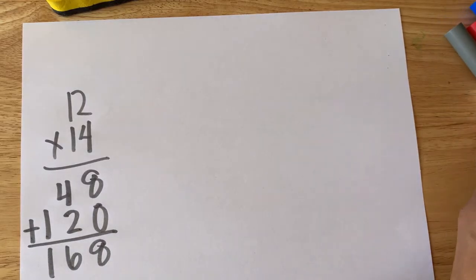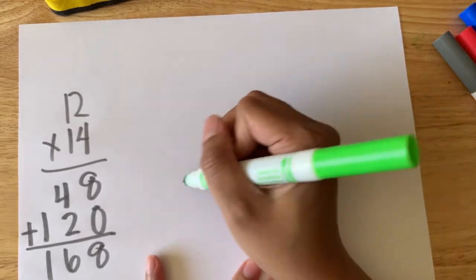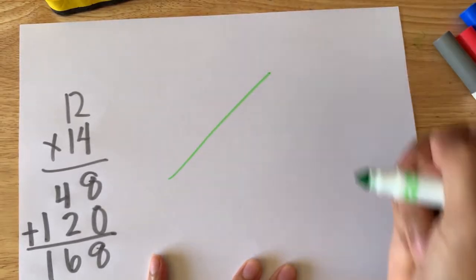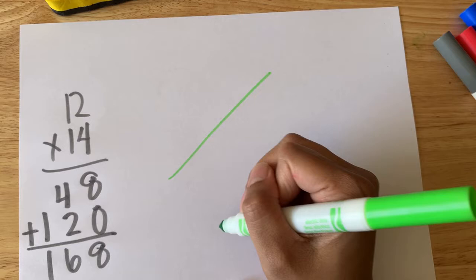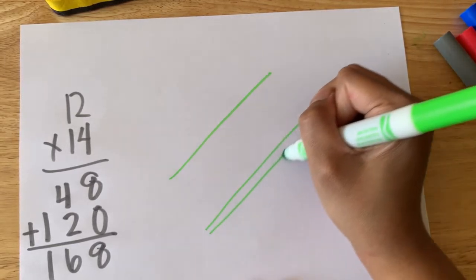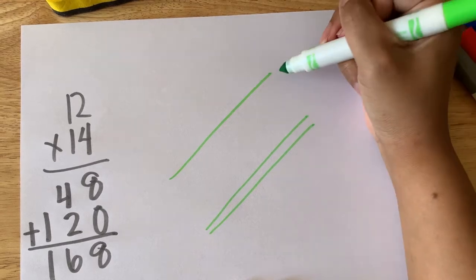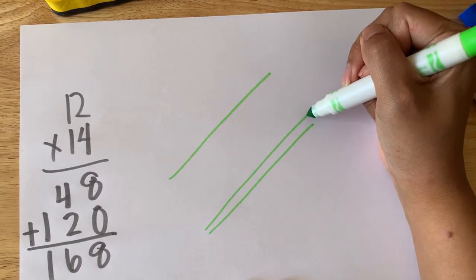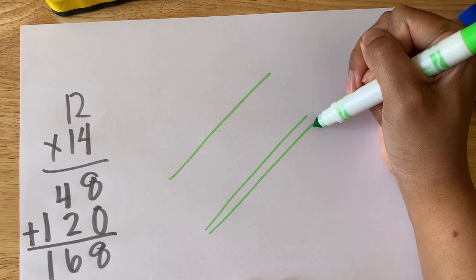The new way we do it is just by drawing some lines. So let's first draw 12. So our first line here represents 10. I'm going to give some space and draw 2 more lines to represent the ones place. So our first line is the tens place, and our next lines are the ones place.